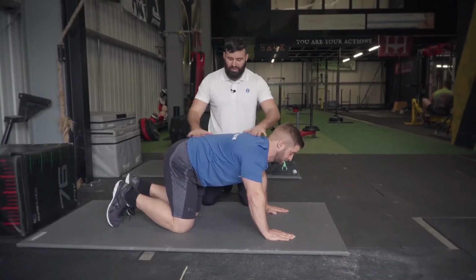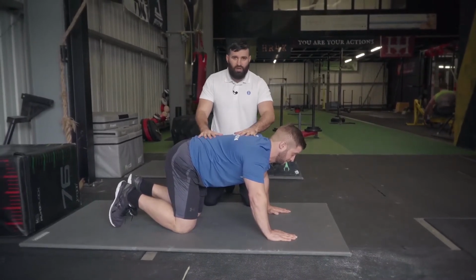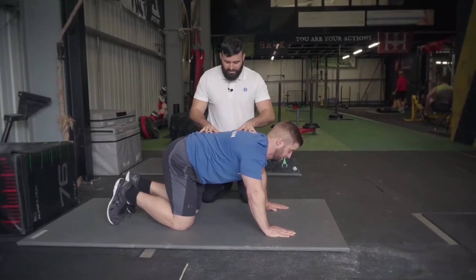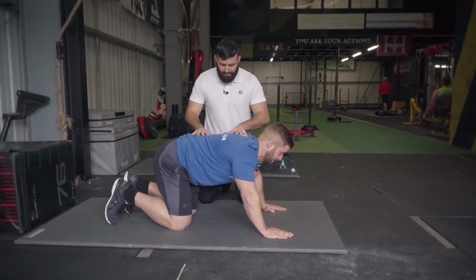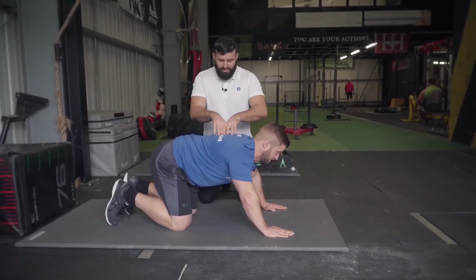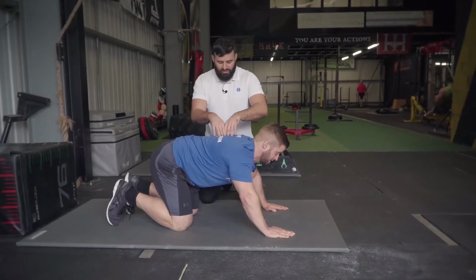At this point, we've got a nice level tabletop. All right, and what we want to do now is just slowly start to rock back, nice and slow, like this. Every centimeter we go backwards, I want you to keep pushing this T-spine down towards the floor.